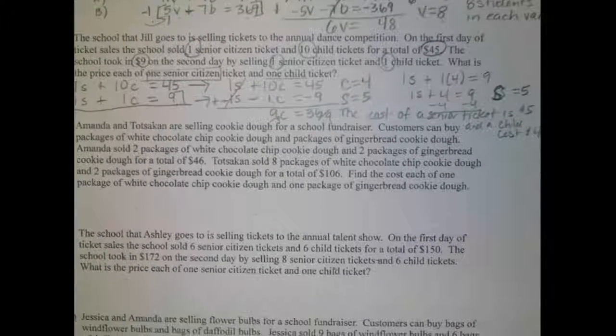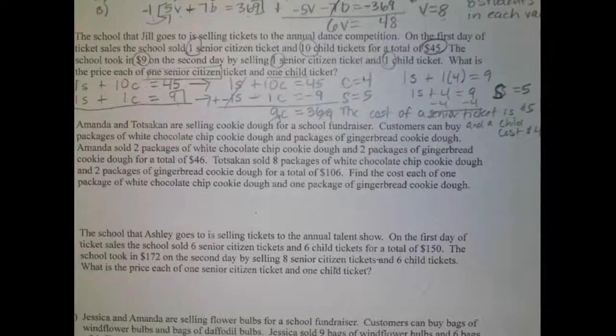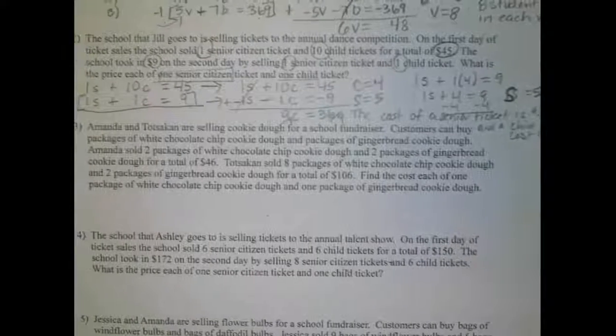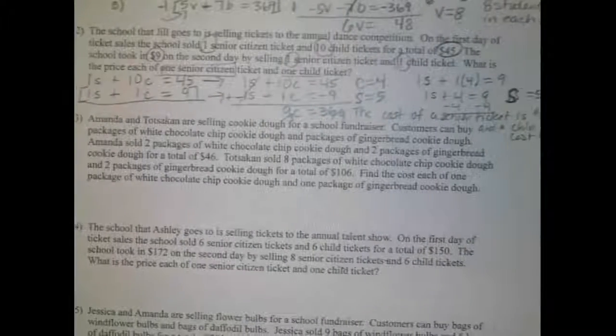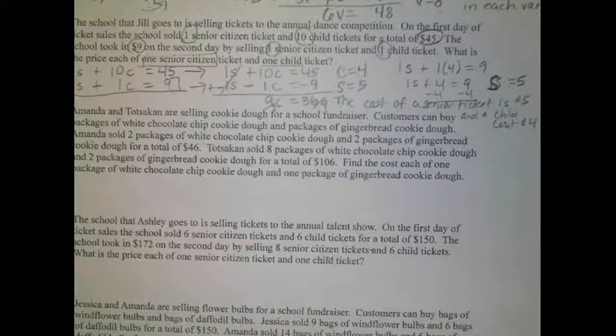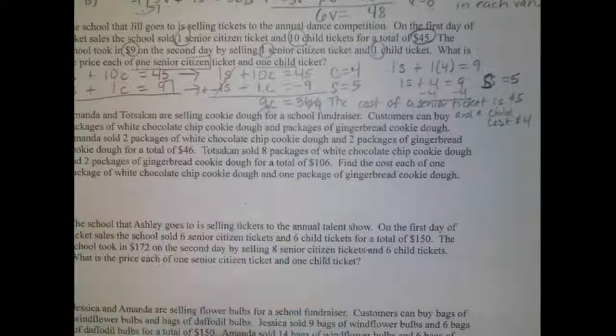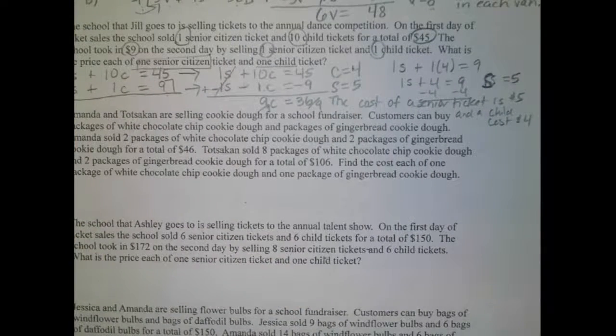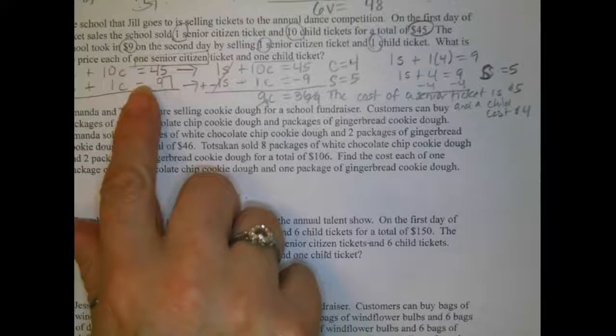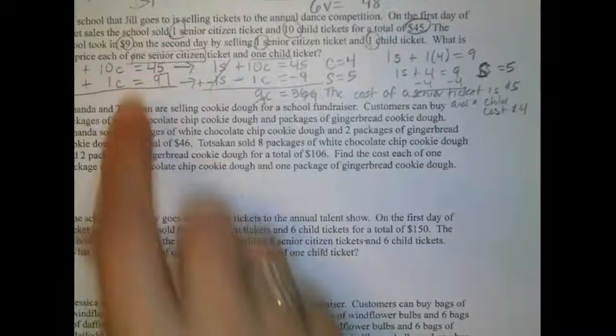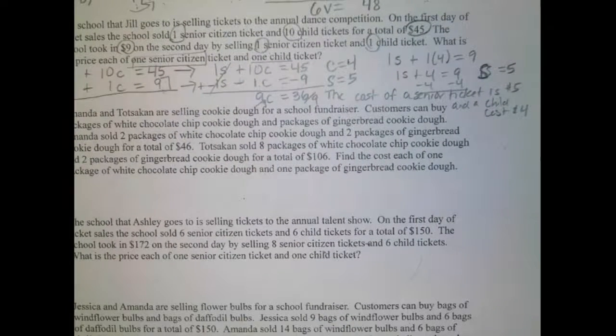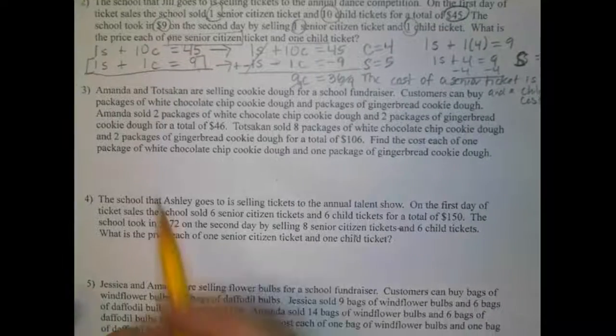All right, I want you to take about 5 minutes. 5 minutes, and I want you to look at problems 3, 4, 5, and 6, and see if you can set them up. Okay, don't solve them, just write up your 2 equations. So take the next 5 minutes to set these up. Okay, that's all I want you to do is set them up. Ready? Go.